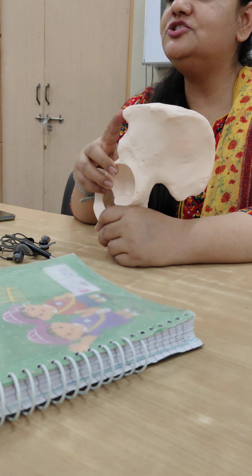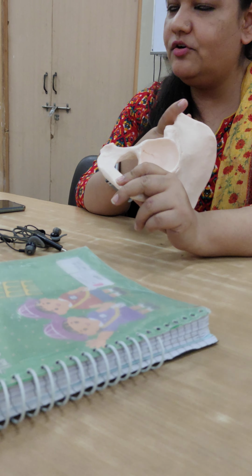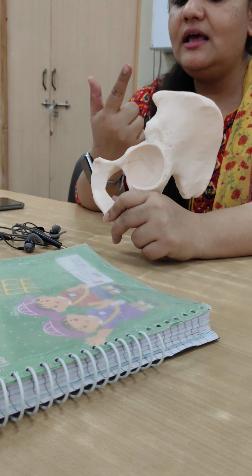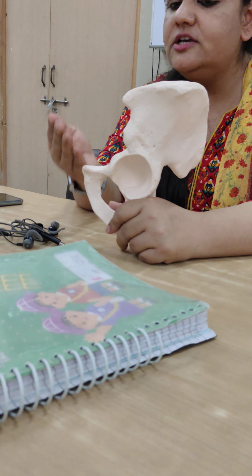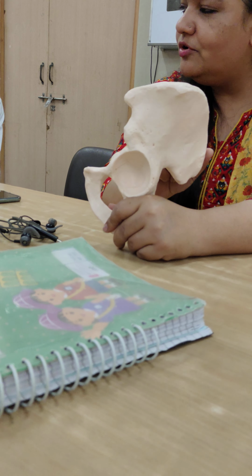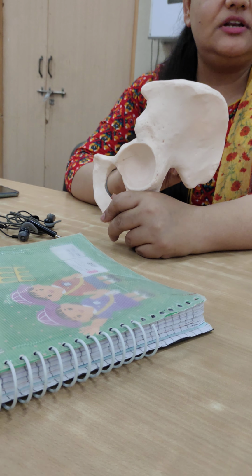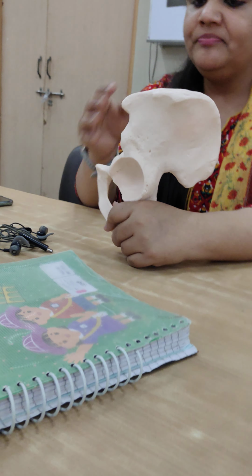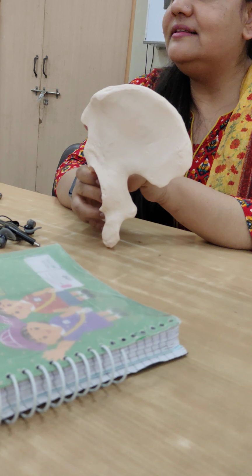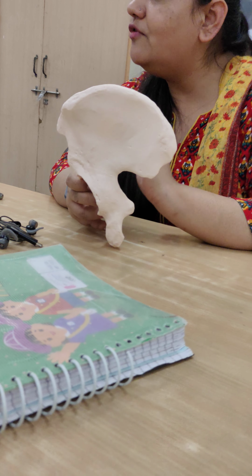So this is the anterior superior iliac spine. Why is it called anterior superior? It lies on the anterior side, superiorly, a part of the iliac bone, and it is a spinous, spine-like projection. It lies at the level of the L3, L4 vertebrae.